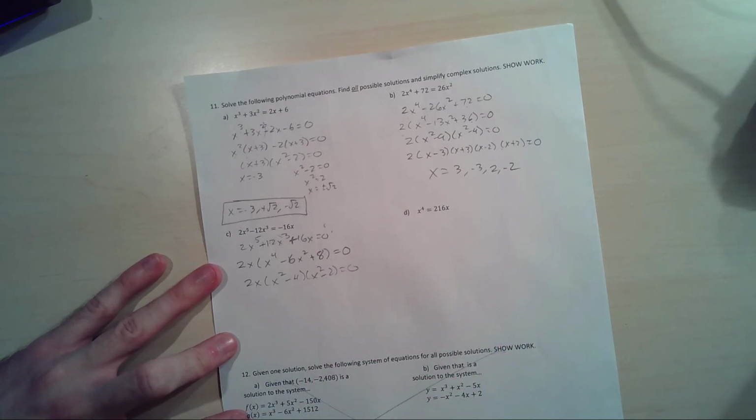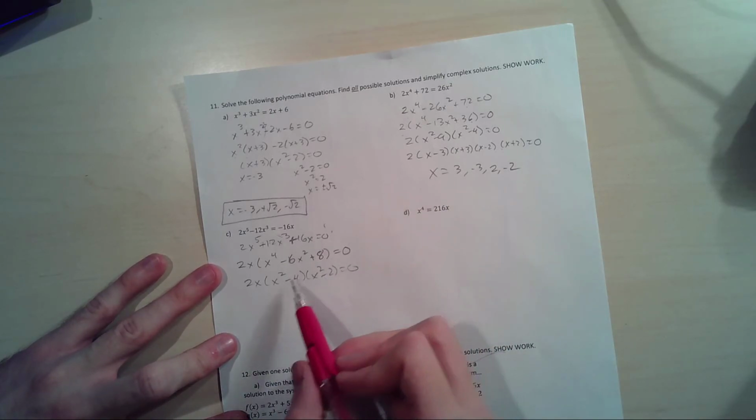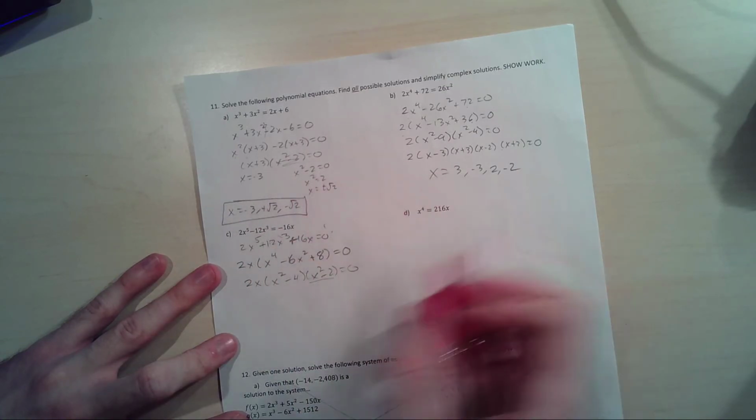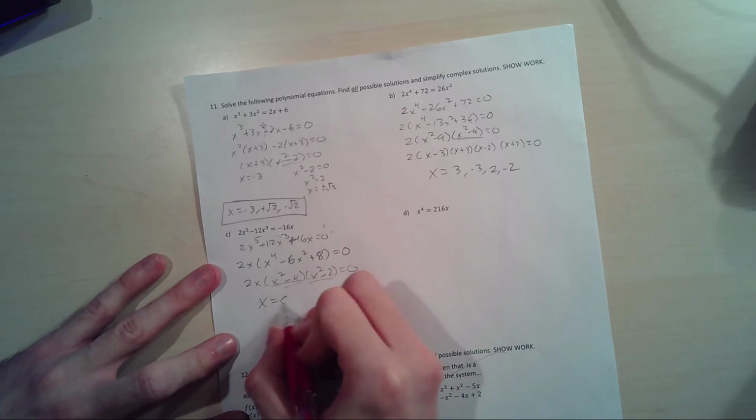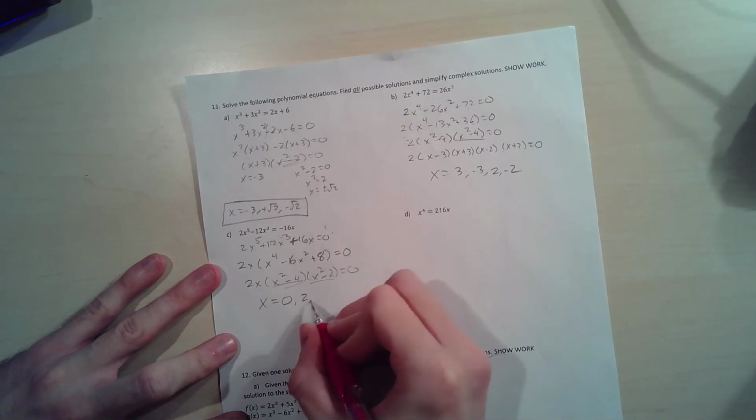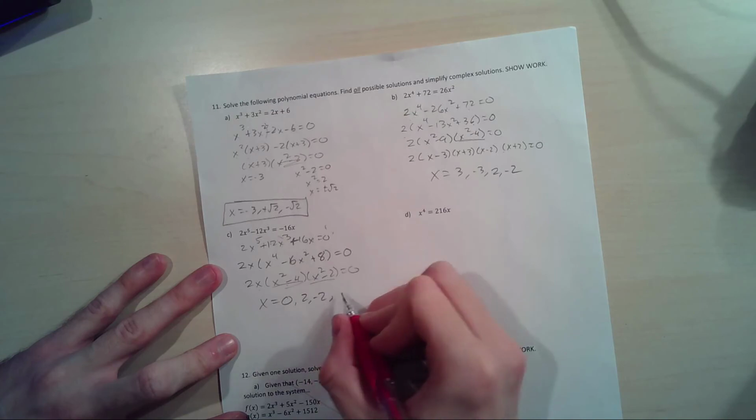And if you want to be a little bit shifty with this, you could note from here that this guy was the same as this guy, and this guy was the same as this guy. So our x's are right away equal to 0, positive 2 and negative 2 from this guy, and then positive root 2 and negative root 2 from this guy.